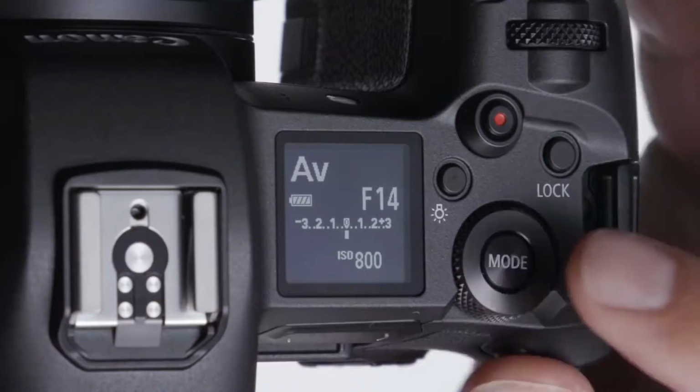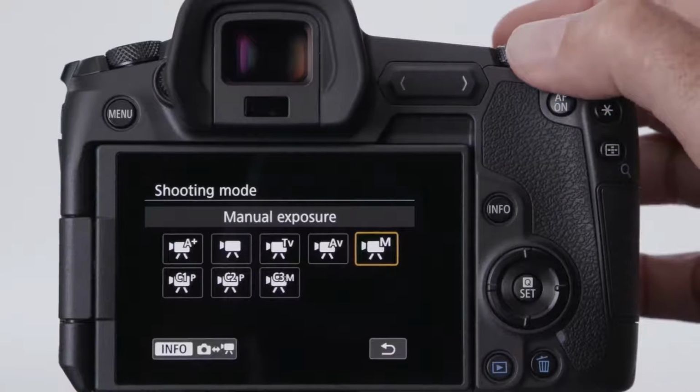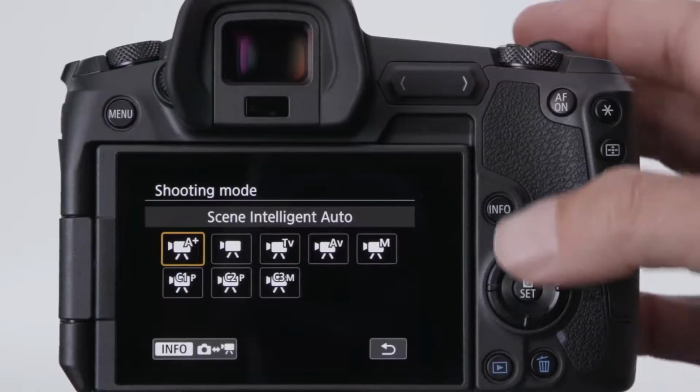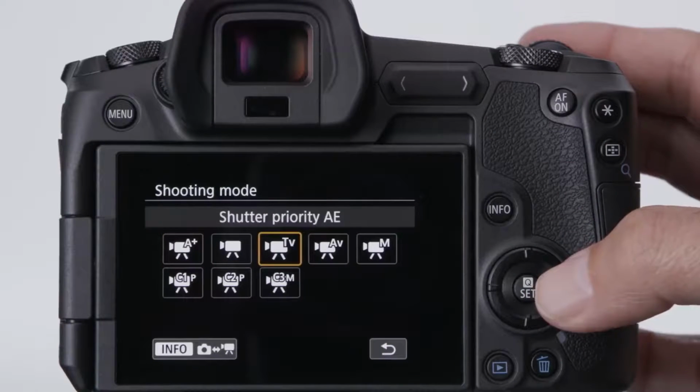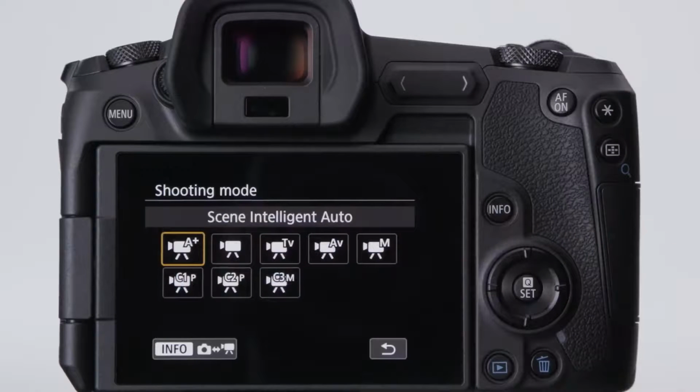And now, check this out. To access the shooting modes for video, press the mode button, then touch the info button or screen. Now, select the video recording mode by either the quick control dial, the main dial, cross keys, or simply just touching this very angle adjustable LCD monitor. So this is where it starts to get really cool.